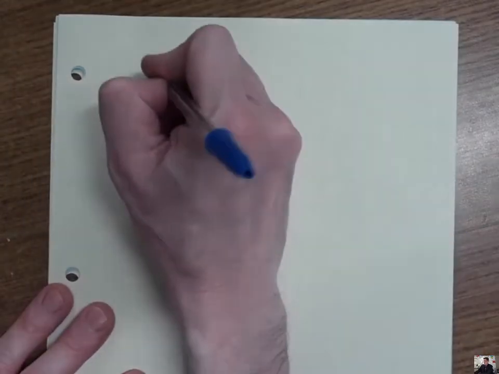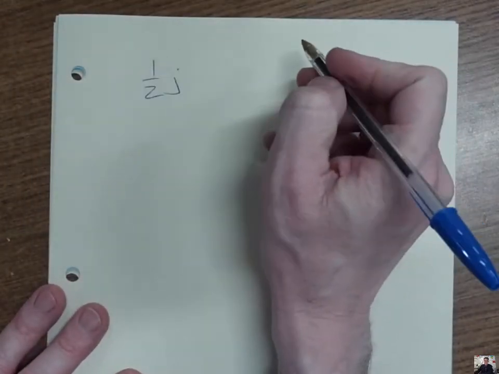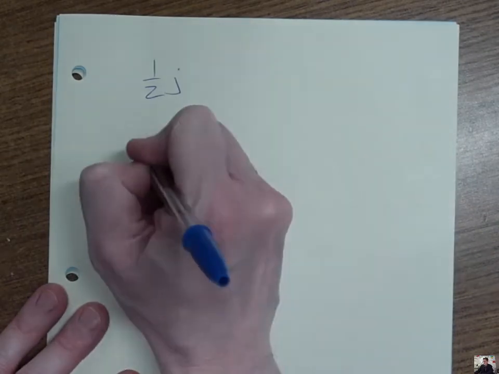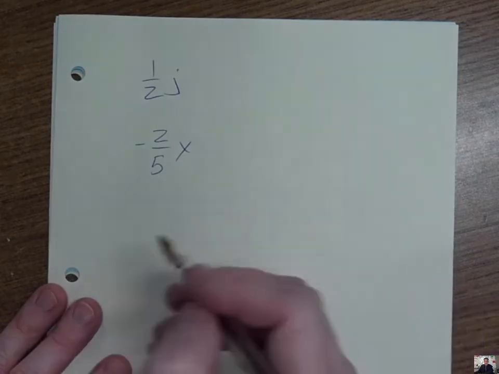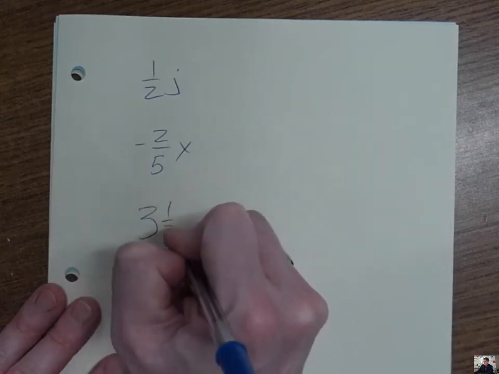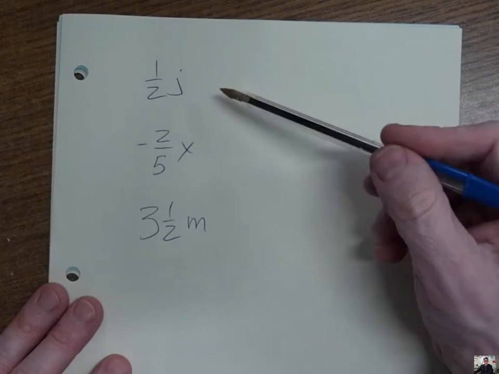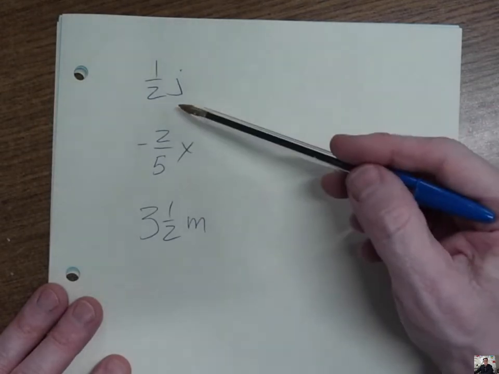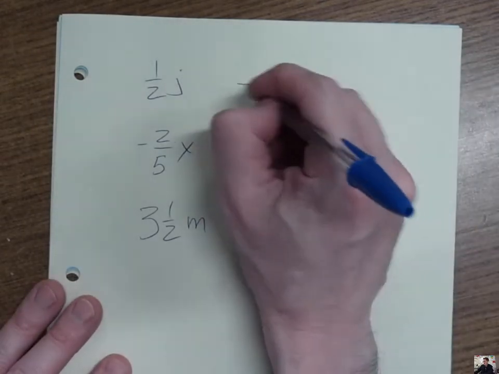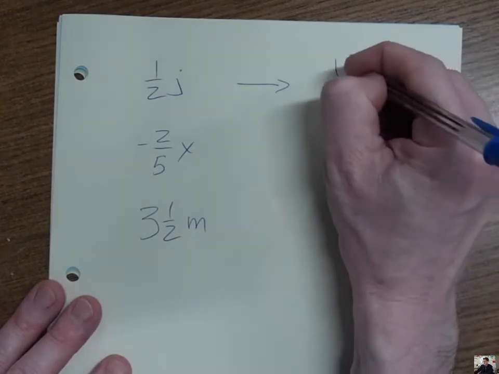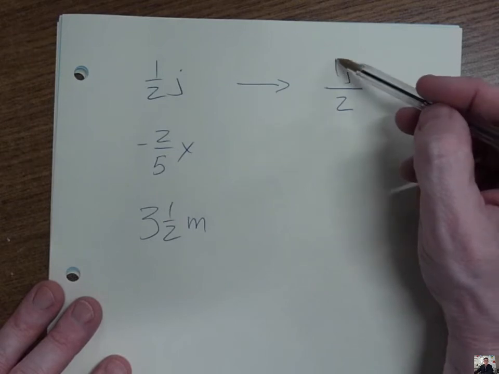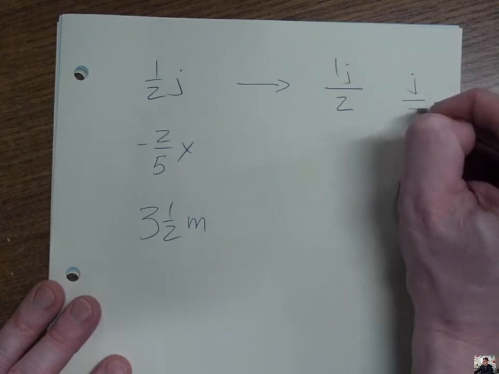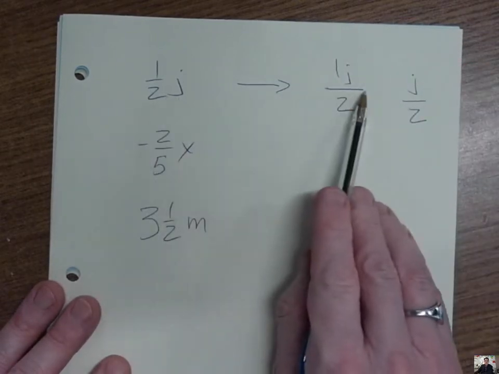What if you have terms that look like this? 1/2 j or negative 2/5 x or 3 and 1/2 m. What about terms like that where there's these fractions with a variable? You might sometimes see them written like this: 1j over 2. And if, like you hear me say, if we're being lazy with the 1, just plain old j over 2. These mean the same thing.